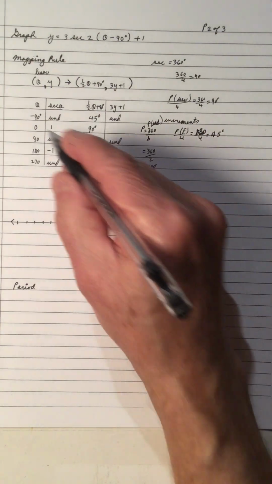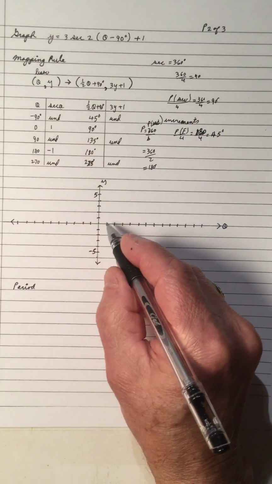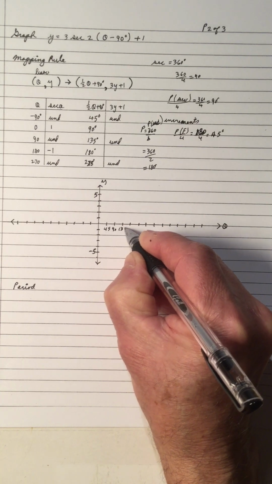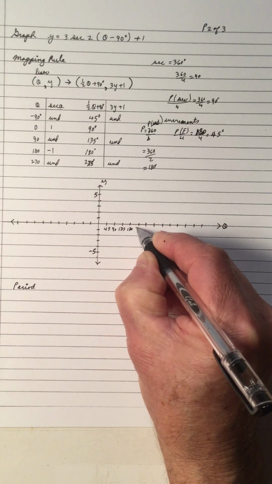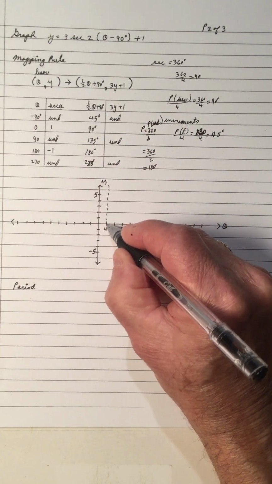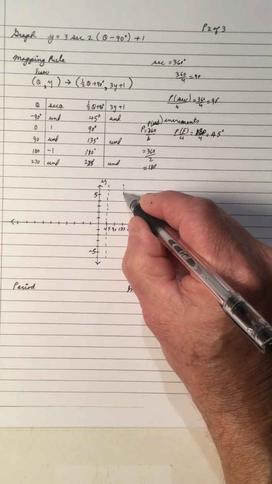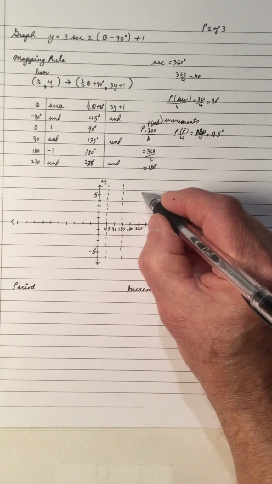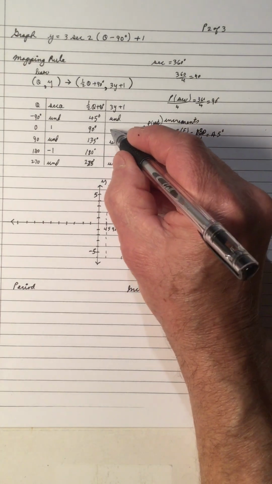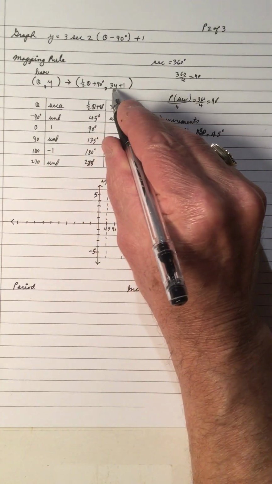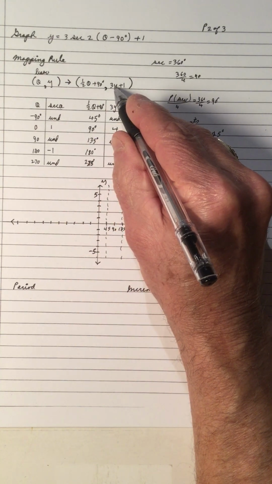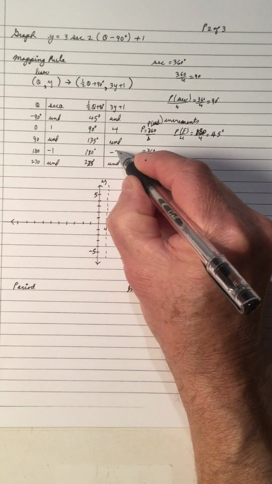Now let's look at just this table. Because this continues on, so we got a 45, 90, 135, 180, 225. So it's undefined at 45, vertical asymptote. Undefined at 135, vertical asymptote. Undefined at 225, vertical asymptote. And at 90, now let's put in 1. 3 times 1 is 3, plus 1 is 4. Put in negative 1. 3 times negative 1 is negative 3, plus 1 is negative 2.